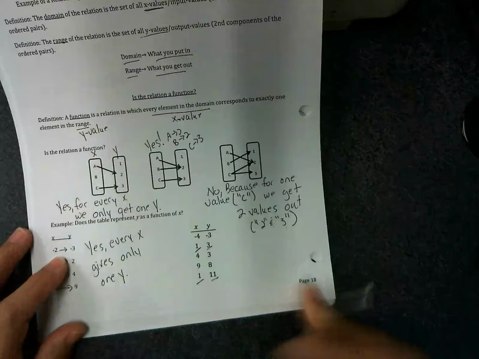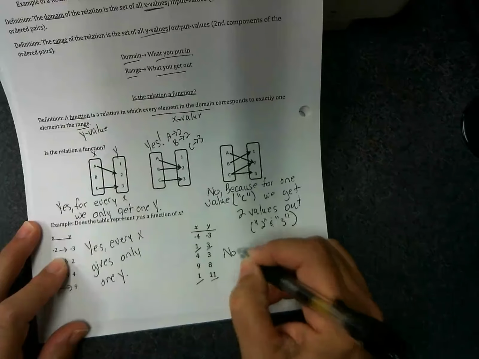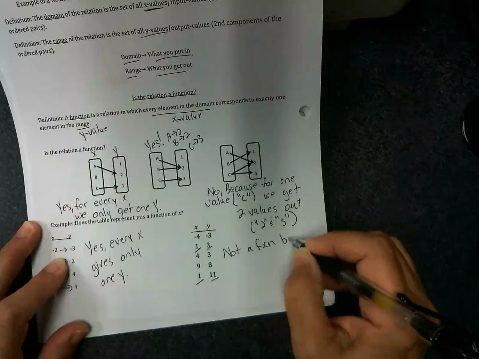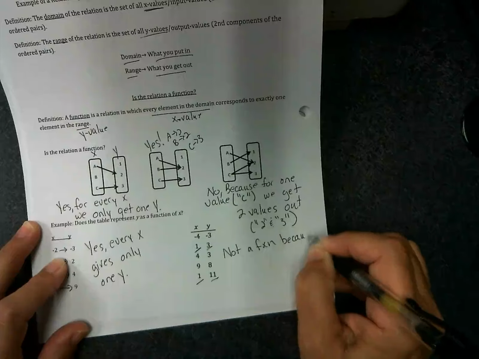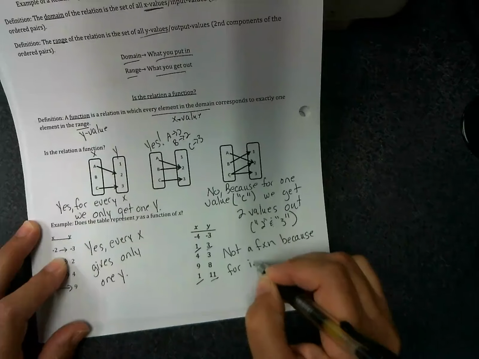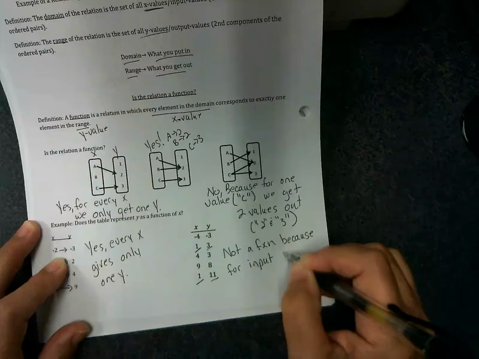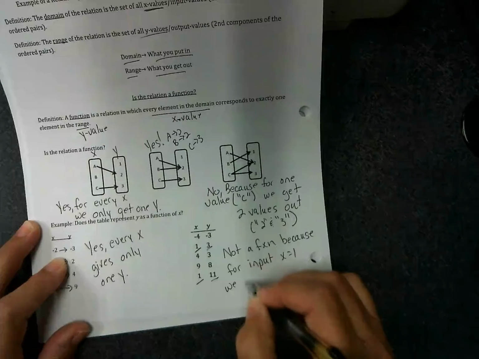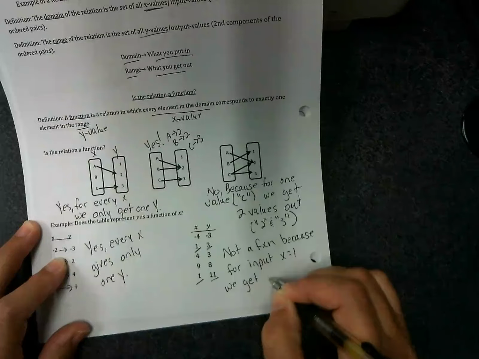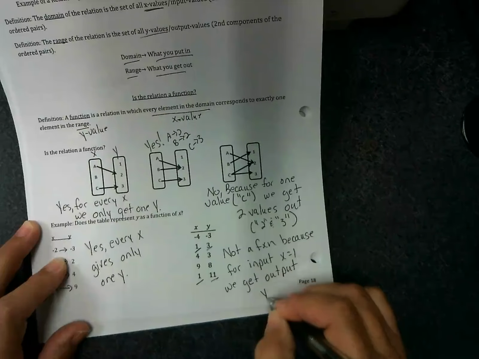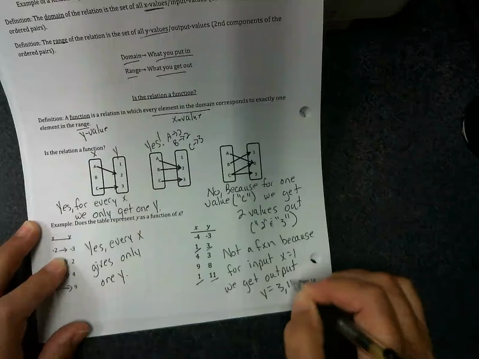No. So this is no, not a function, because for input x equals 1, we get output y equals 3 and 11.